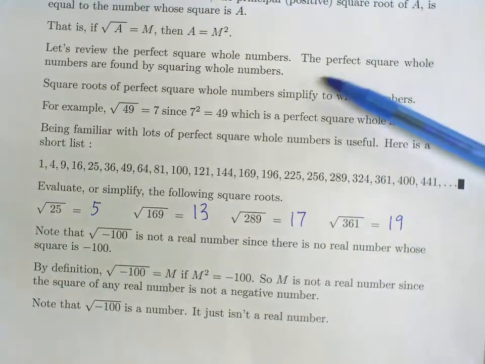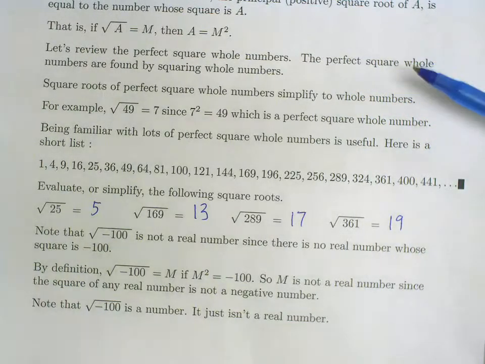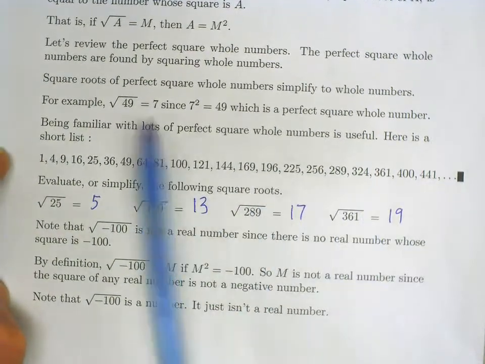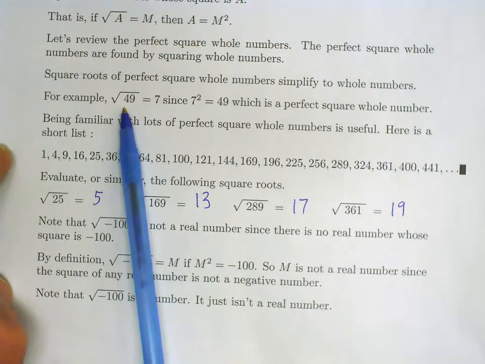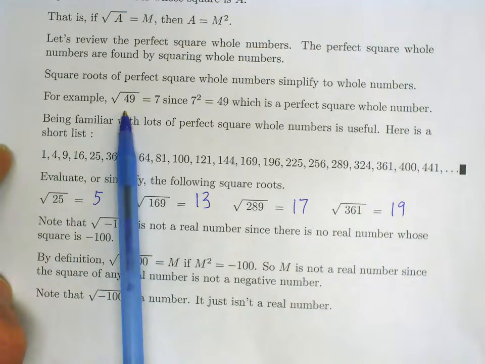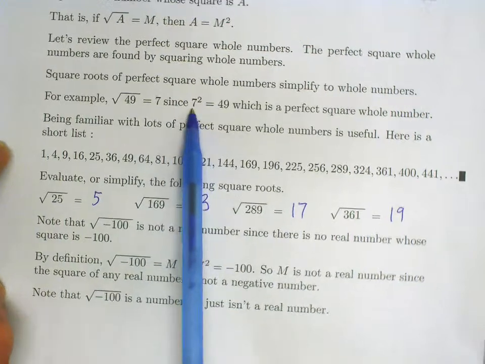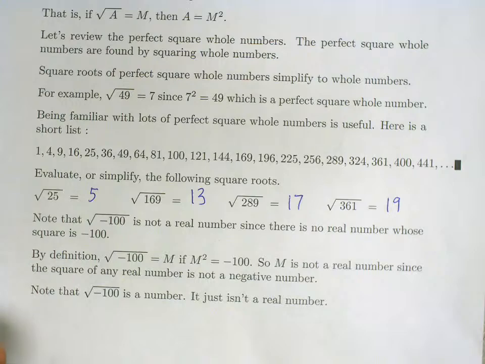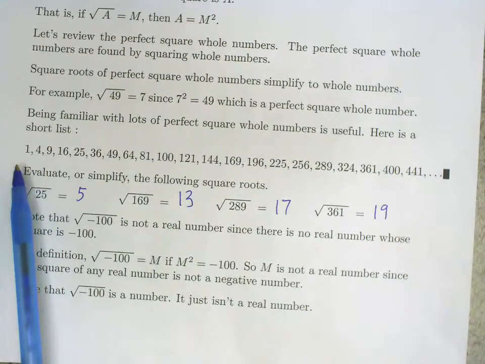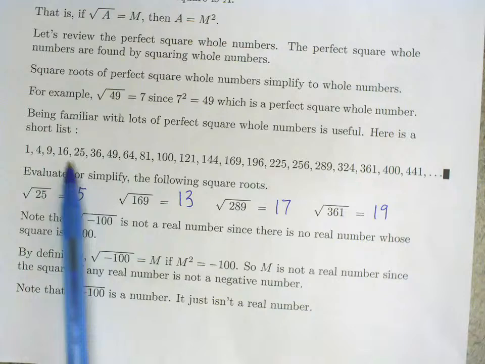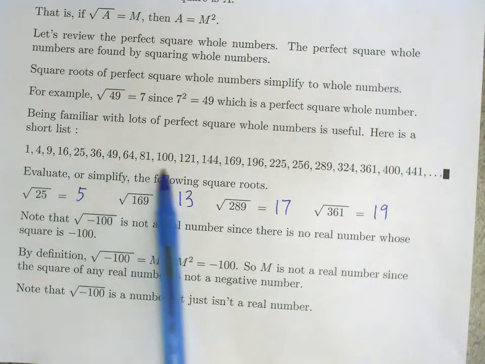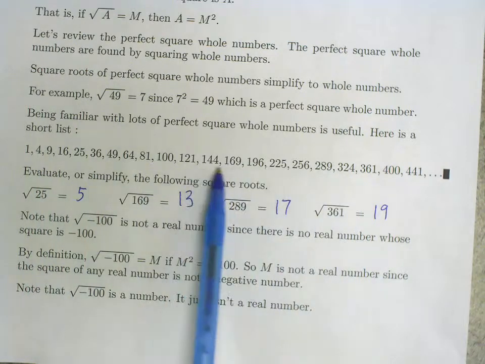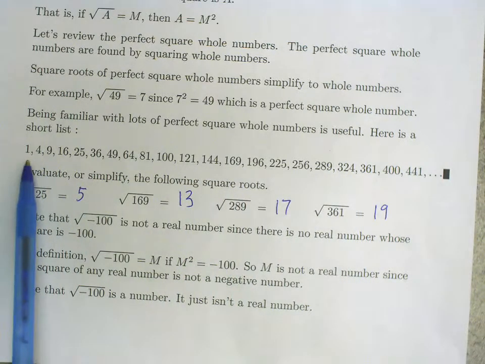Okay, so if you know a bunch of the perfect square whole numbers, that can help you when simplifying square roots. For example, we know that 49 is a perfect square, and the square root of 49 simplifies to 7, since 7 to the second equals 49. And here's a short list of perfect square whole numbers. And you can generate a list of perfect squares simply by squaring the whole numbers.